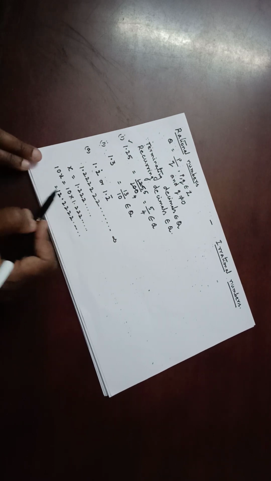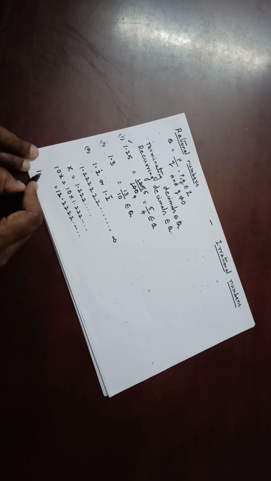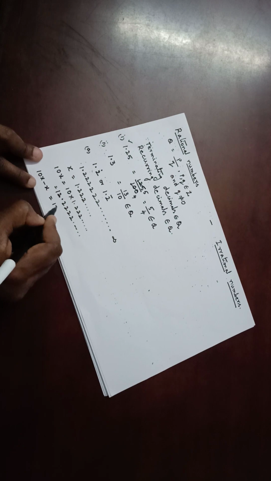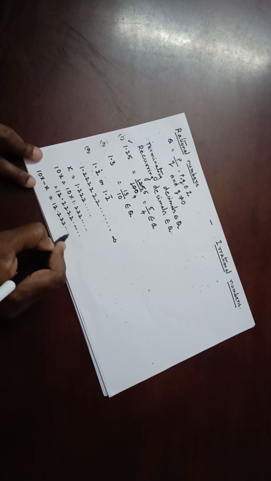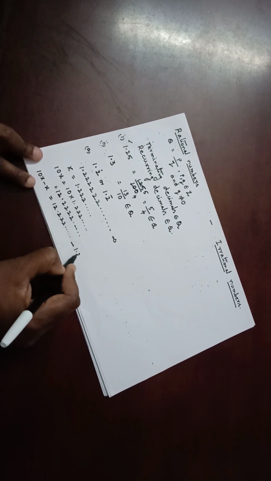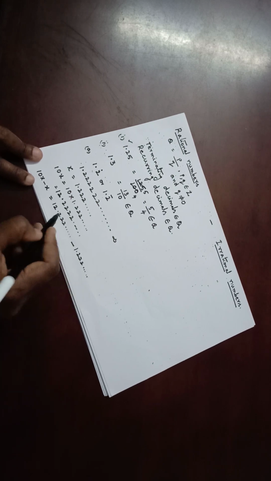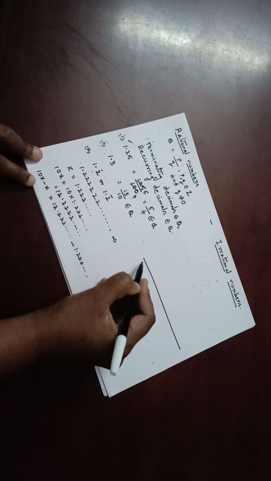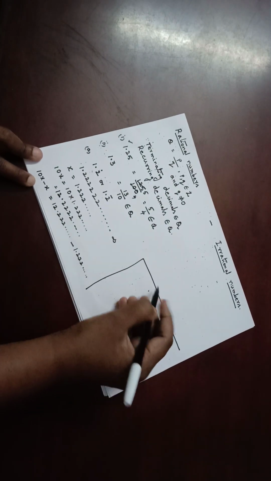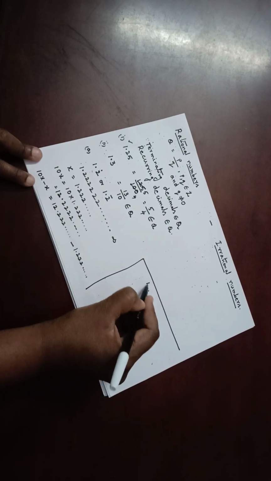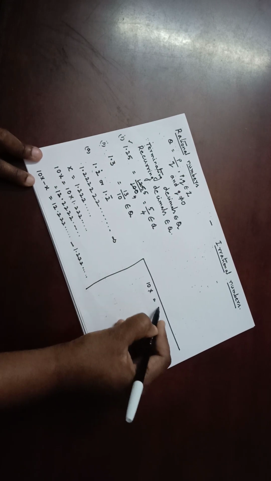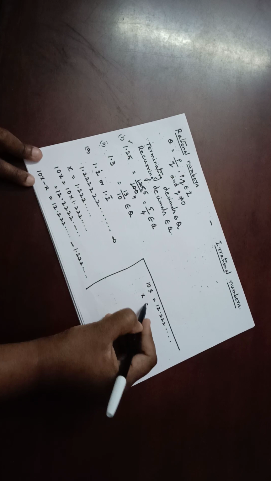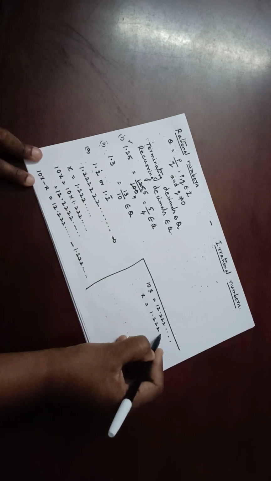So x is this, 10x is this. Now subtract 10x minus x: 12.222 minus 1.222. 10x is 12.222 and x is 1.222.